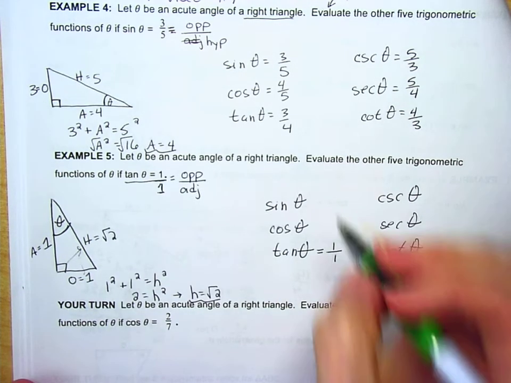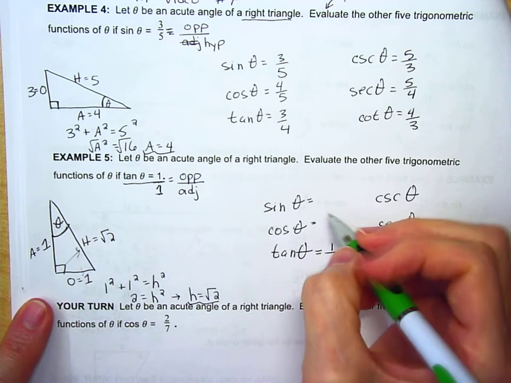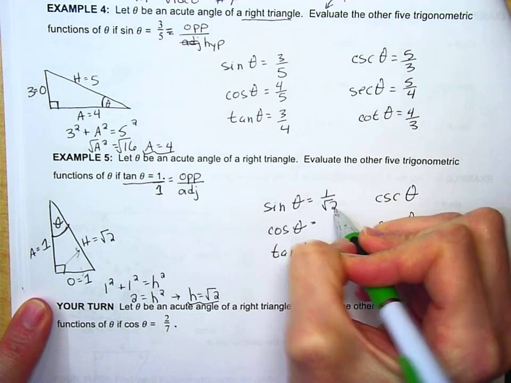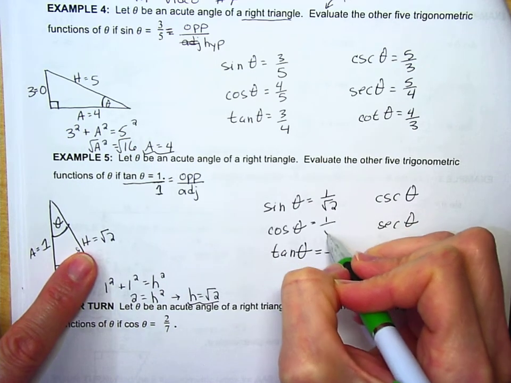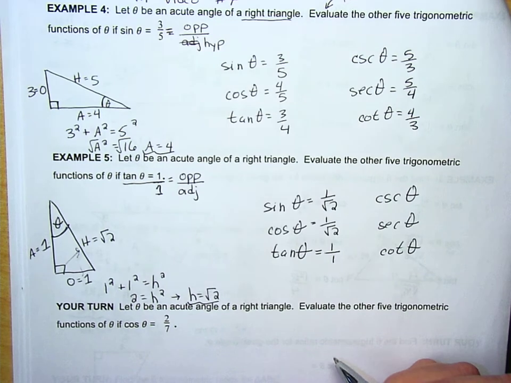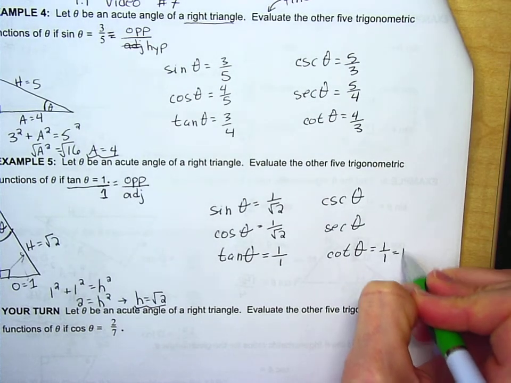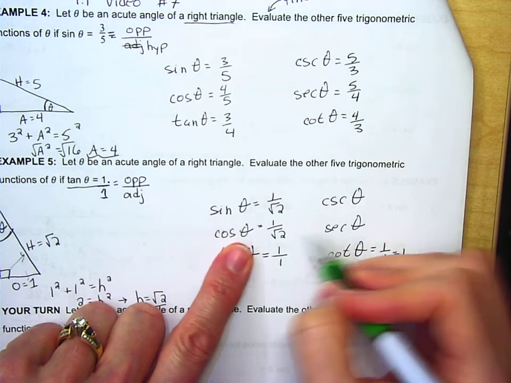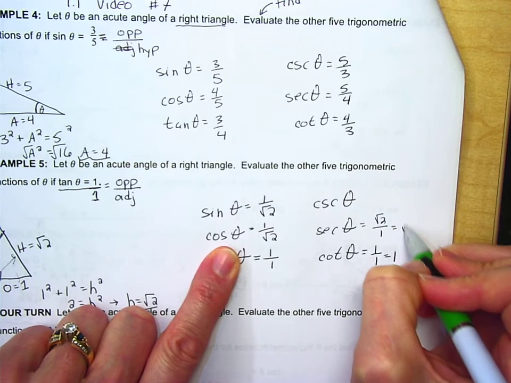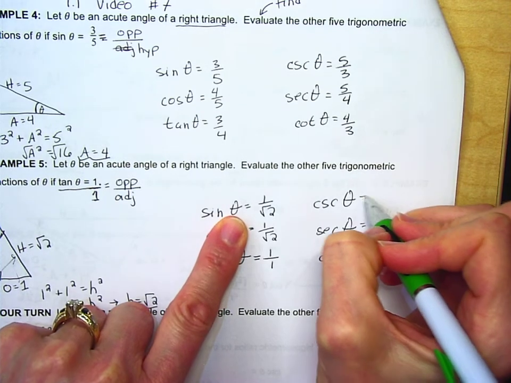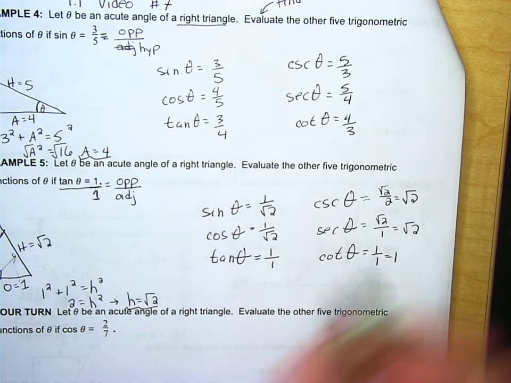Okay, now I can start filling in. Sine is opposite over hypotenuse, 1 over the square root of 2. Cosine is adjacent over hypotenuse, same thing, 1 over the square root of 2. Tangent I already knew. Cotangent is going to be 1 over 1, or just 1. Secant is going to be square root of 2 over 1, which is just the square root of 2. Cosecant is going to be square root of 2 over 1, or the square root of 2. Okay?